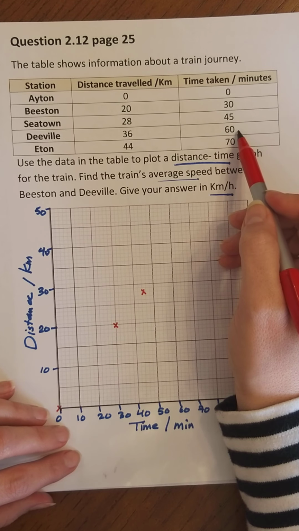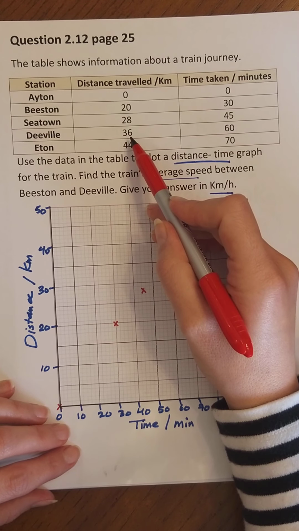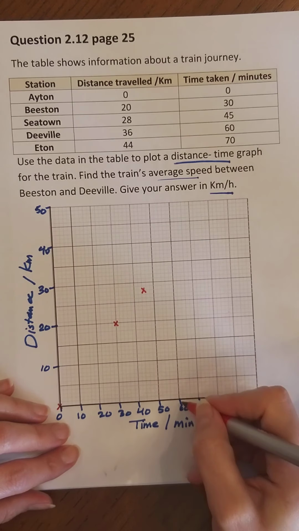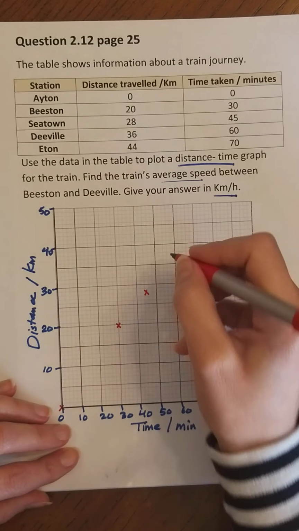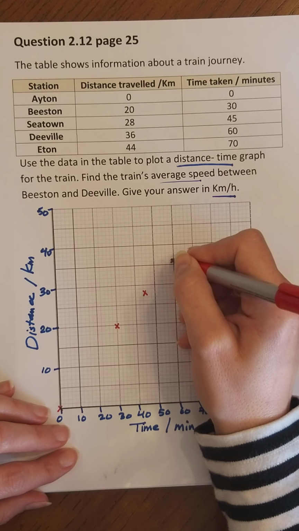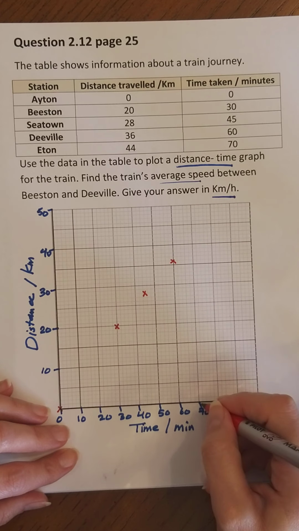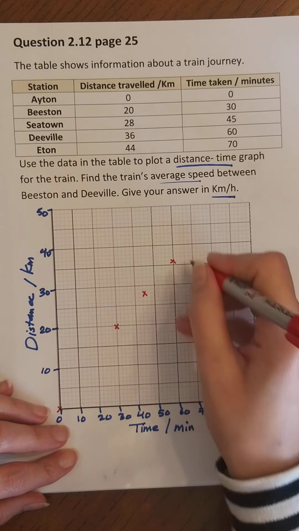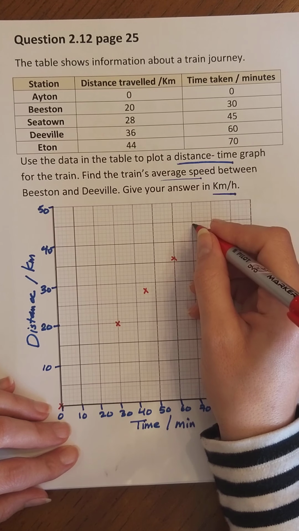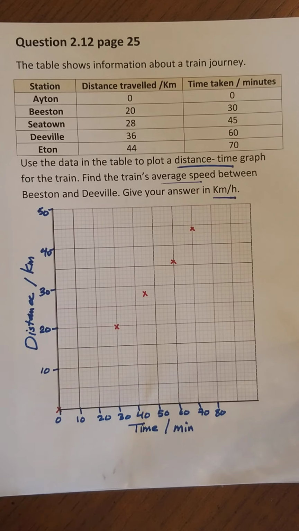The next set of points, 60 minutes and 36 kilometers. 60 minutes. This is 30, 35, 36. 70 minutes and 44 kilometers. 70. This is 40. This is 44. Now we need to connect our dots.